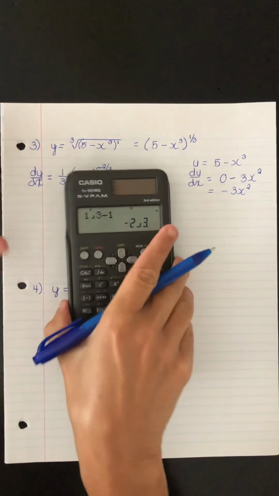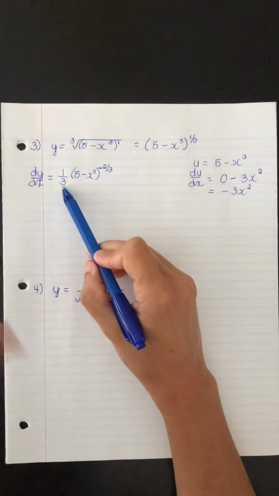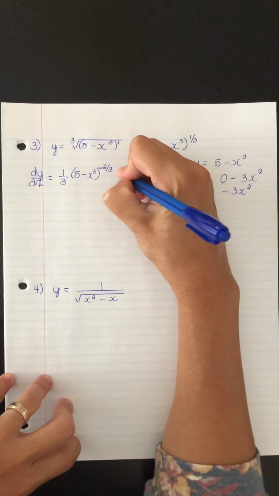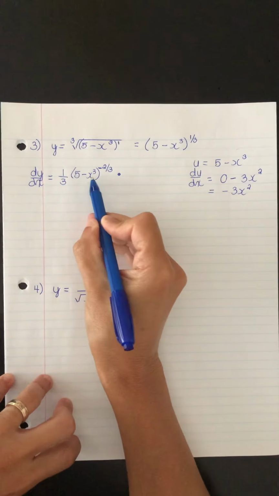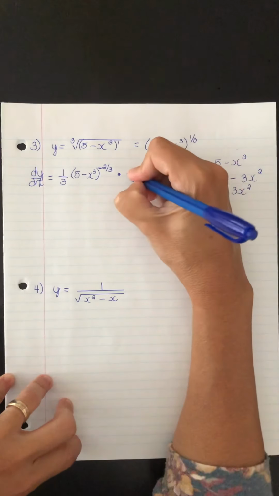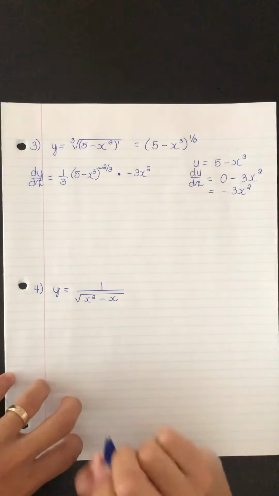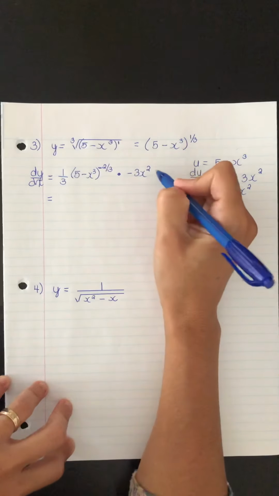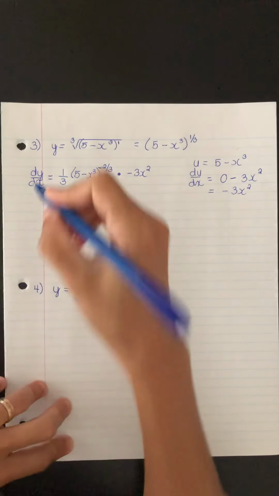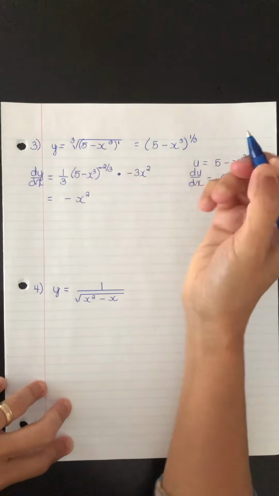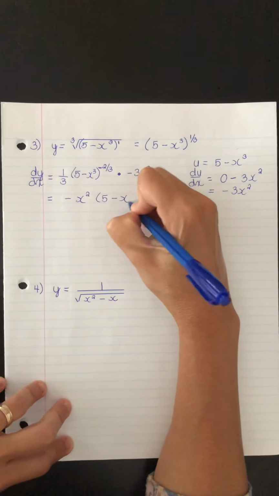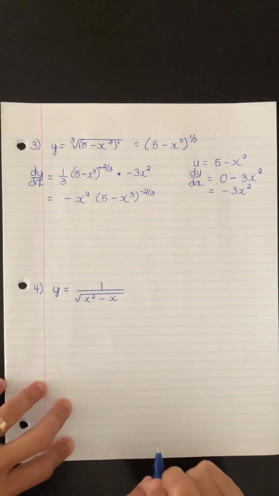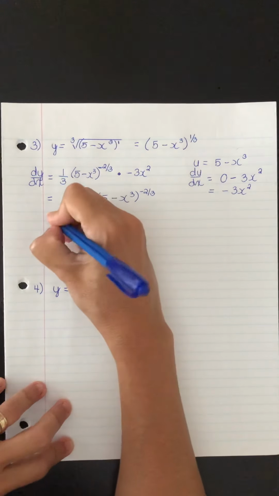Okay, anyway, yes. So the exponent came forward. Then we subtracted 1 from 1/3 to get -2/3. Then we multiply that by the derivative of the inside of the bracket, which we've already worked out over here. And it's -3x². Okay, simplify. Take 1/3 and multiply it by -3x² to get -x². -1x². Okay, like this.